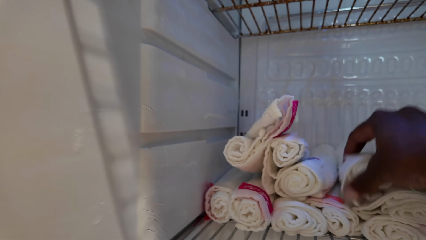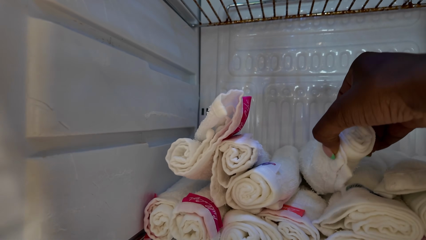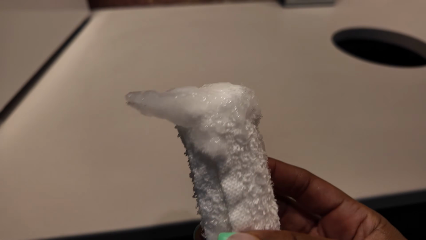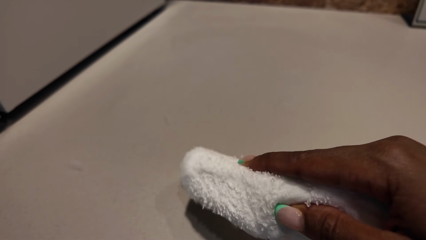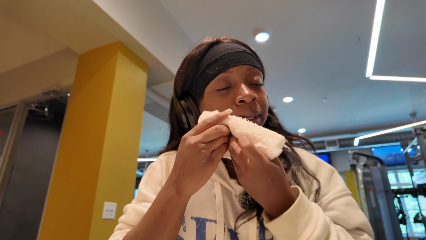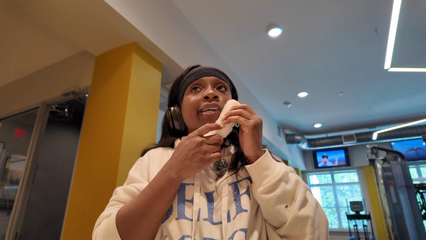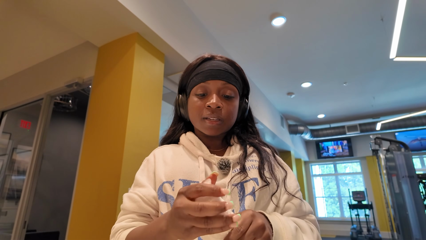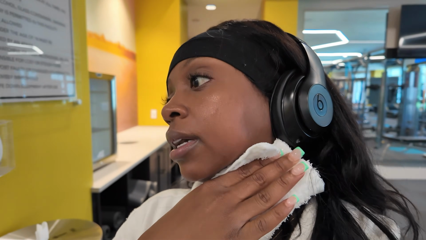These are the absolute best. They're crispy, ice cold. Yeah, literally I had to break it to get it out. This one might be a little too cold. Like an aromatherapy cooling towel. Oh gosh, that stuff has it in it. This is the best thing about the gym. I'm not even gonna lie to y'all.